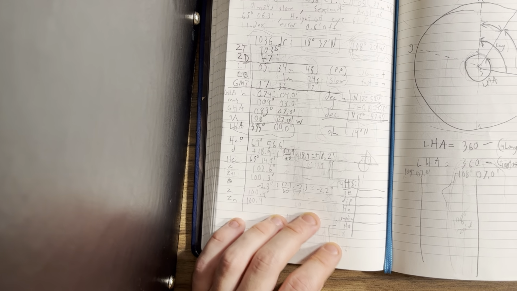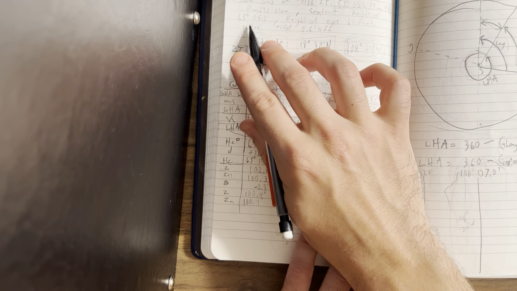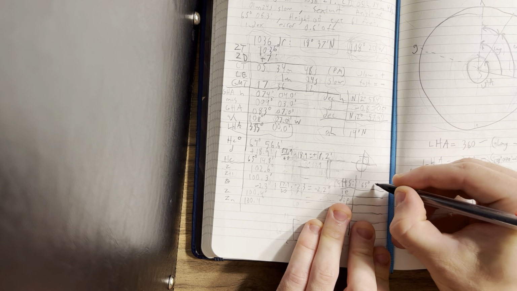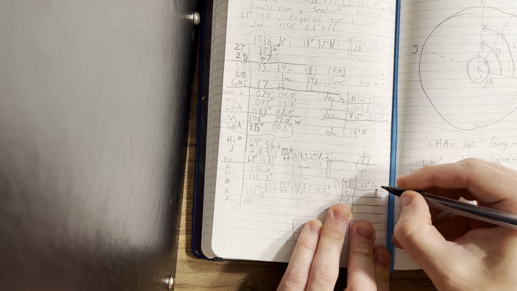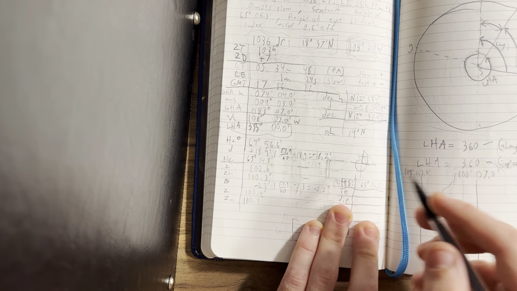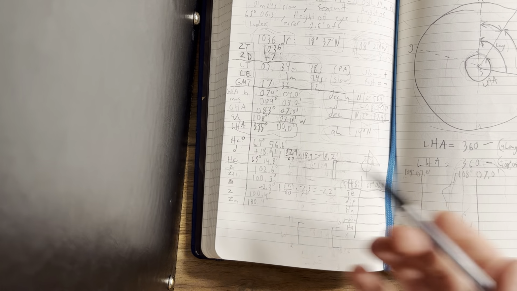So what this all is: HS is our sextant height. That's the one we actually measured off the sextant. And you can see we've got written at the top of the problem here, we had 65 degrees, 06.3 minutes. And a good thing to check is your HS and your HC should be close.